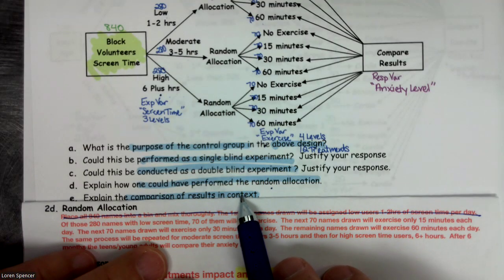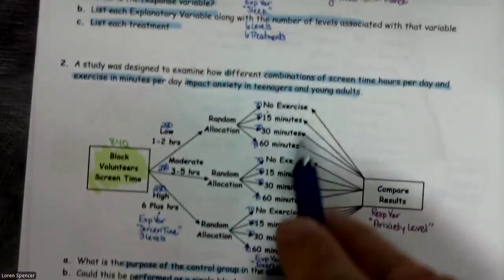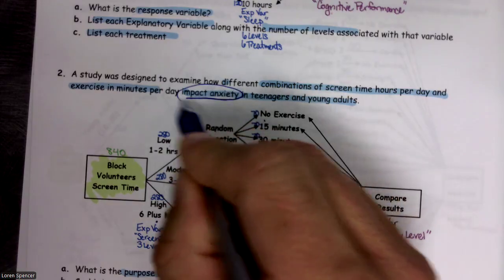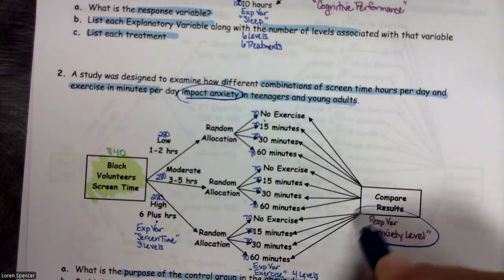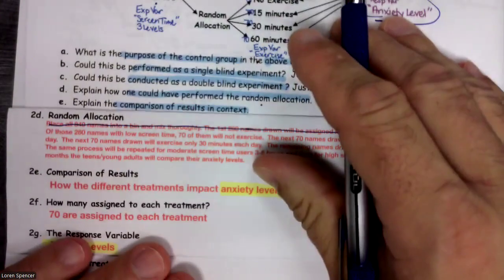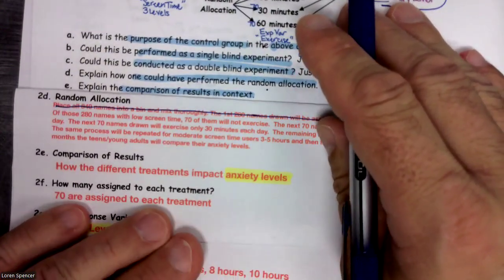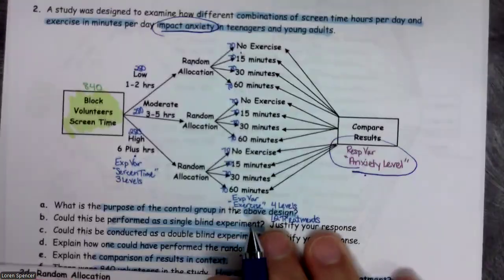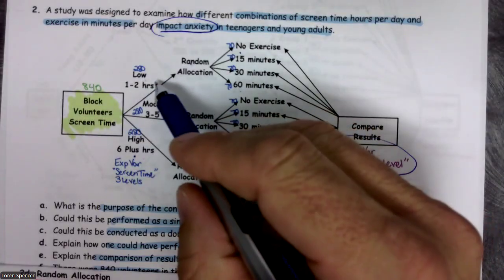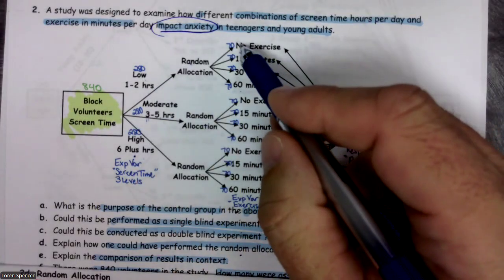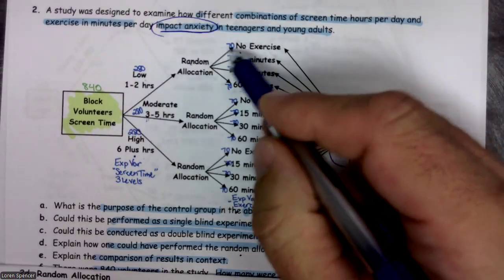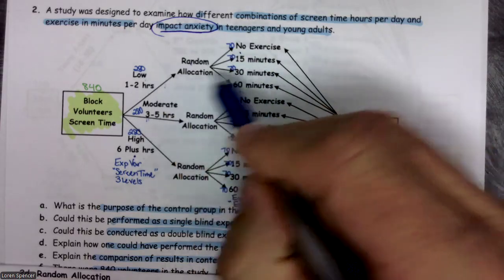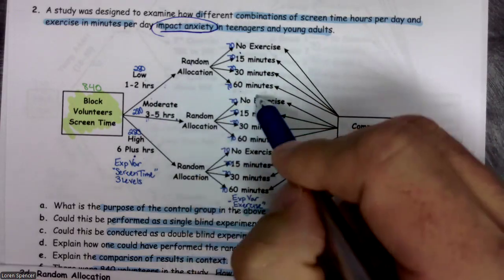Explain the comparison of the results in context. Well, what did we care about? Whether or not it impacted anxiety. So our response variable in this case is anxiety level. How many are assigned to each treatment? Well, 280 people were placed in these blocks, but our treatments right here are 1 to 2, no exercise, 1 to 2, 15, etc. So these are my treatments, the combination.